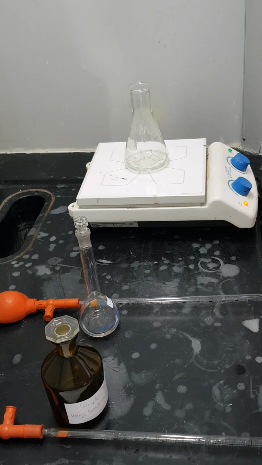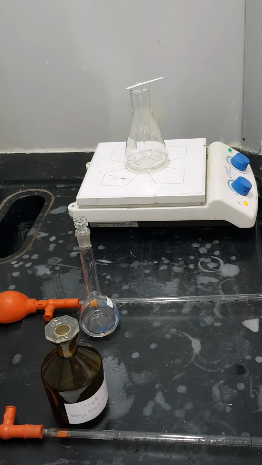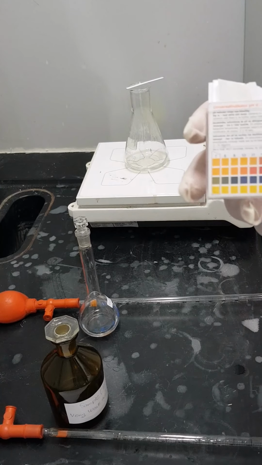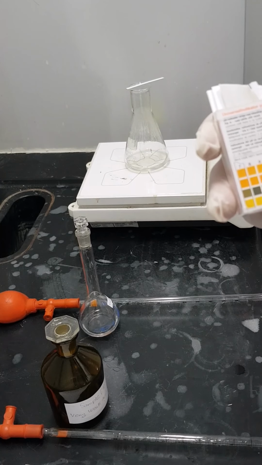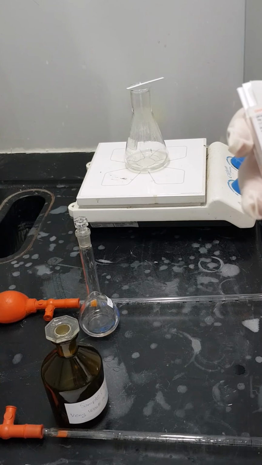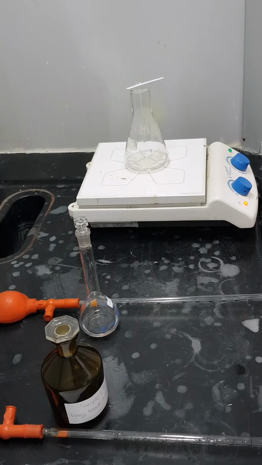I will simply place it here, and I will find out what the color change will be. The color change should be similar to the pH of ammonia, which is around 10 to 11. So I'm expecting this scheme of color. So we just have to wait a couple of minutes till the reaction starts and ammonia starts to go up.